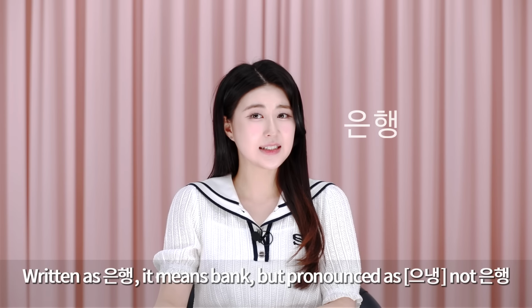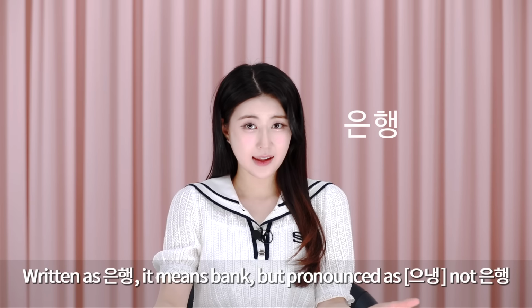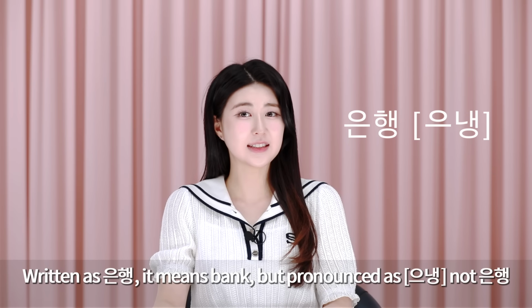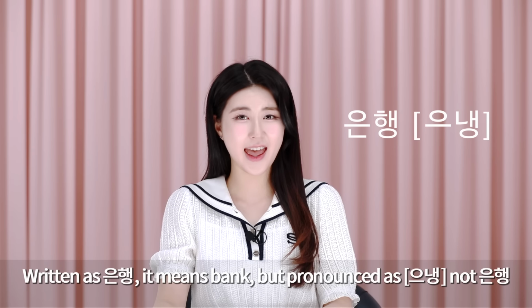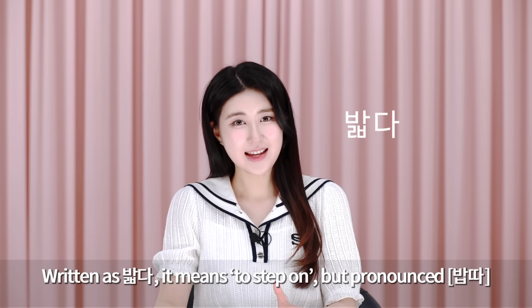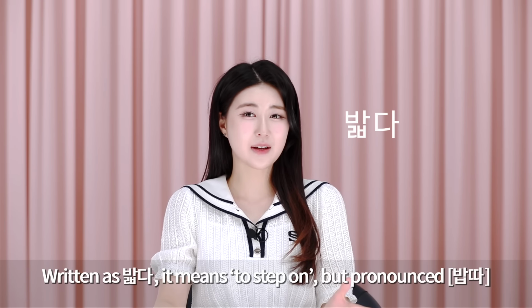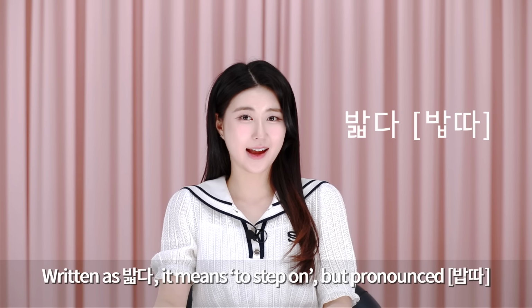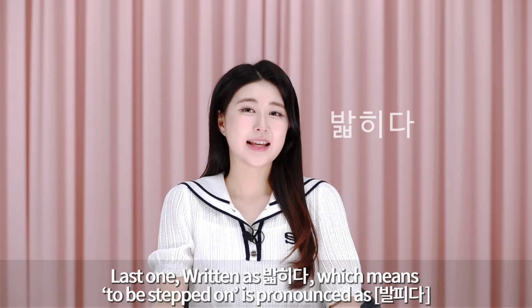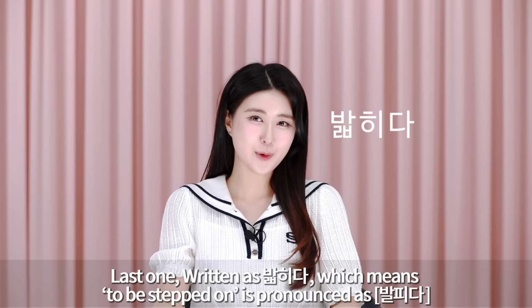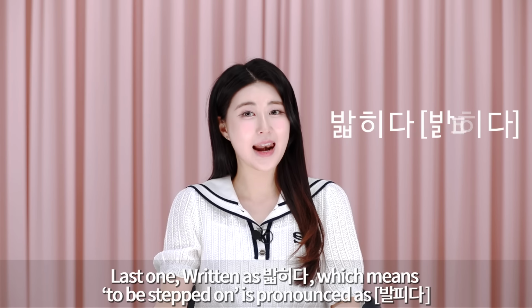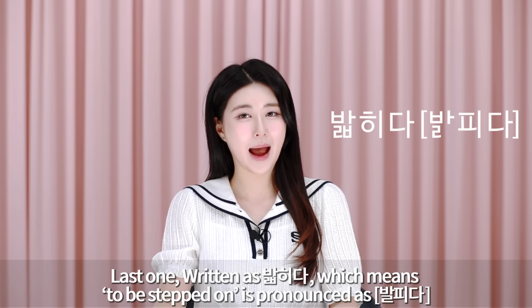Written as 은행, it means bank, but pronounced as 은행. Written as 밟다, it means to step on, but pronounced as 밟다. Last one, written as 밟히다, which means to be stepped on, is pronounced as 밟히다.